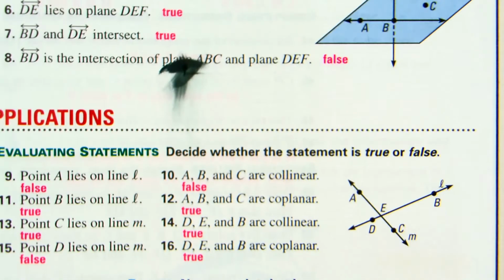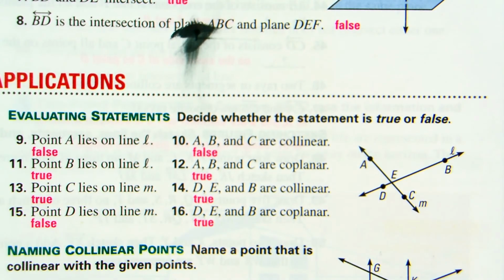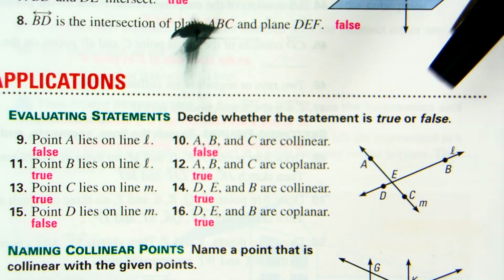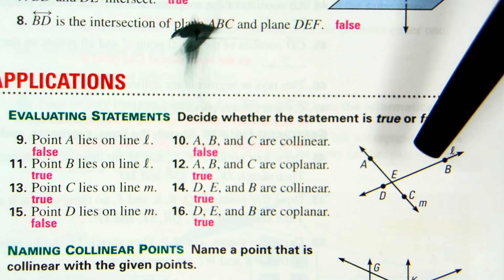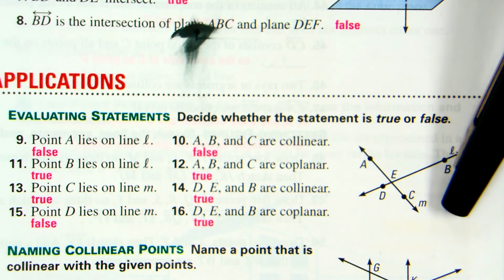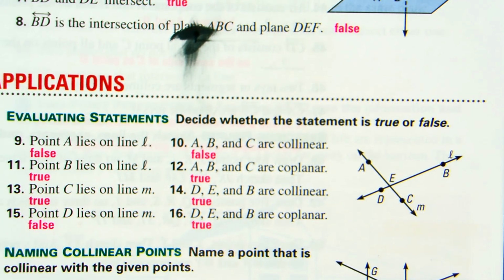Also down towards the bottom, here's another one. I have 2 intersecting lines. This is another true-false. Decide whether it's true or false. For instance, point A lies on line L. Point A does not lie on line L. Point A lies on line M. So we did these for homework, but just to make sure you got all the correct answers, those are what those look like on page 13.